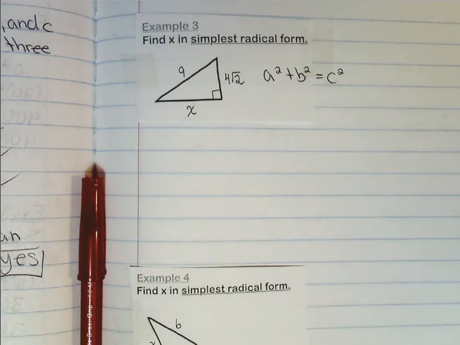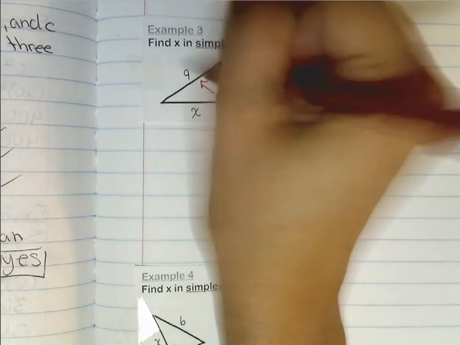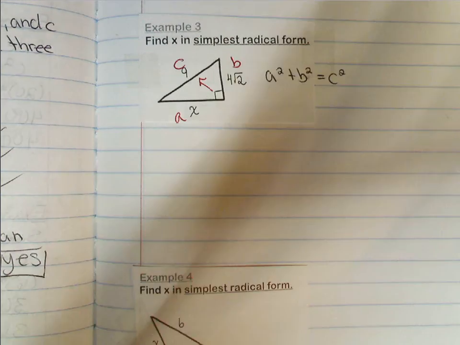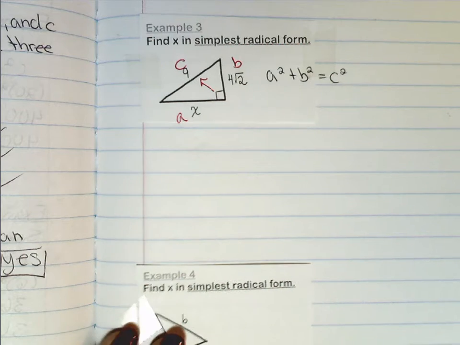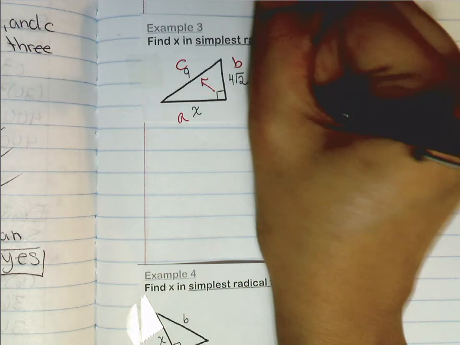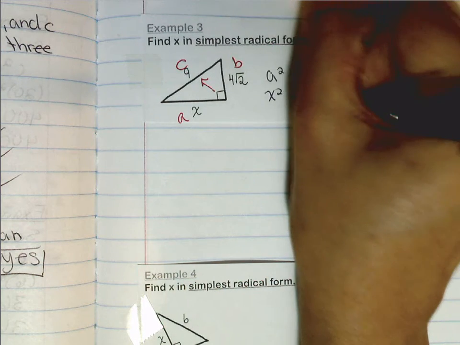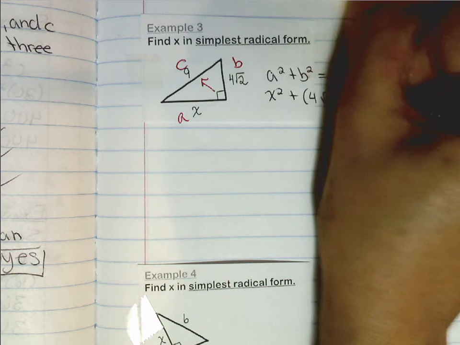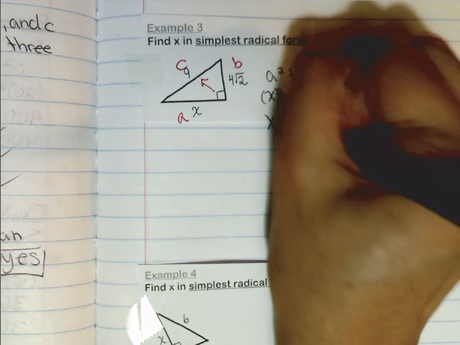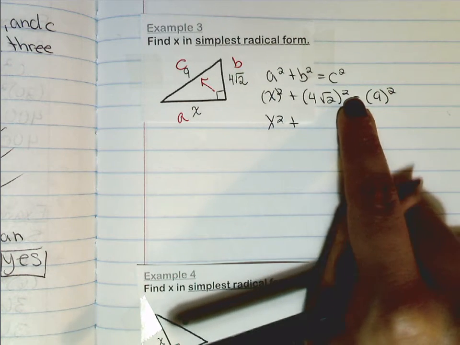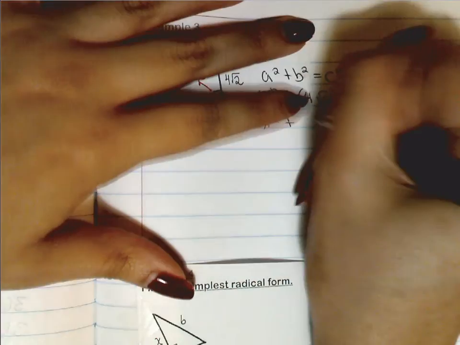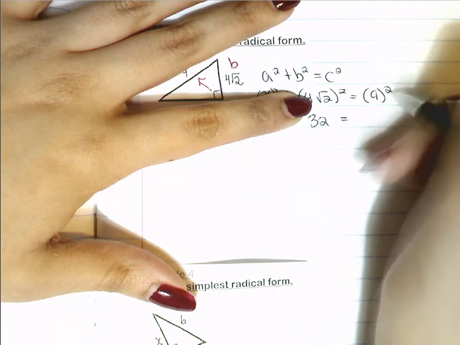So for this one, the C value has to be the 9 because that is the hypotenuse. And then A could be X and B can be 4 square root of 2. So same process, I'm going to plug in for all 3 variables. And so I have 4 square root of 2 squared. So 4 squared is 16, and then times 2, that's 32. And then here 9 squared is 81.